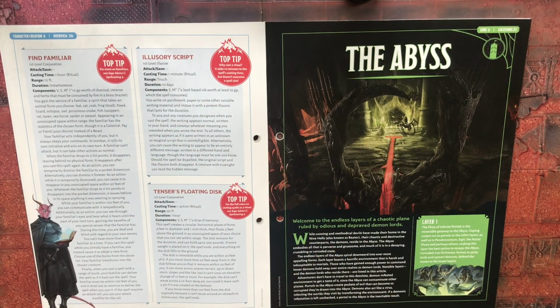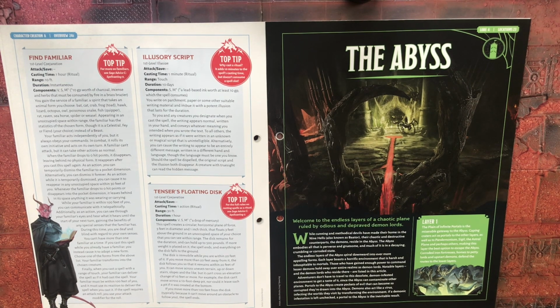Lore for our green section, The Abyss. Welcome to the endless layers of a chaotic plane ruled by odious and depraved demon lords. While cunning and methodical devils have made their home in the Nine Hells, also known as Baator, their chaotic and destructive counterparts, the demons, reside in the Abyss. The Abyss embodies all that is perverse and gruesome, and much of it is in a decaying, crumbling or corroded state. The endless layers of the Abyss will spiral downward into ever more appalling forms.